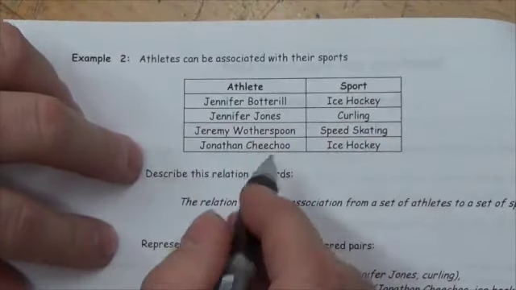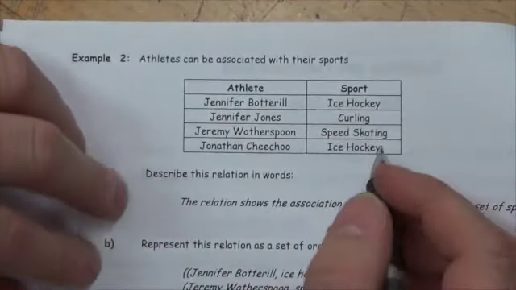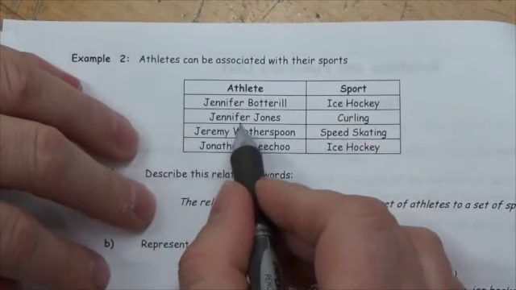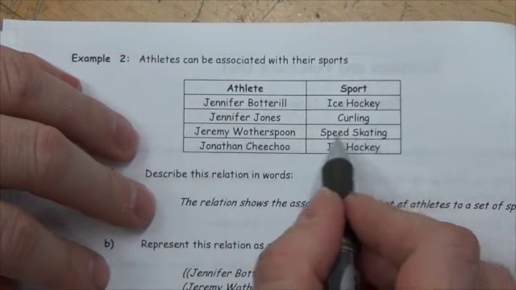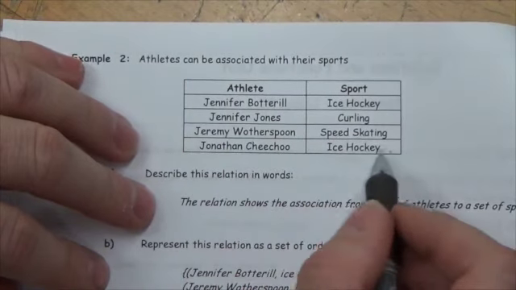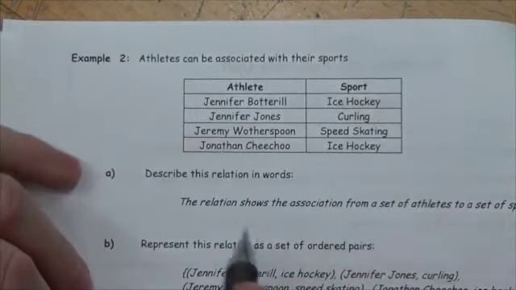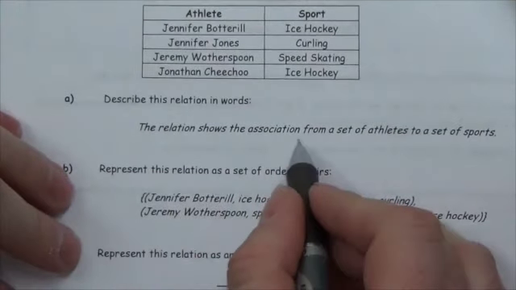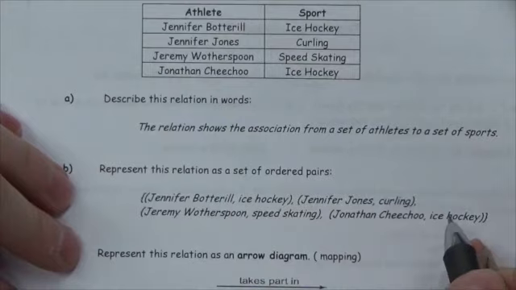They can be like an athlete and their particular sport here. So you can see this. We've got Jennifer Botterill, ice skating, Jennifer Jones, curling, Jeremy Witherspoon, speed skating, and Jonathan Chichu, ice hockey. So describe this relation in words. Well, the relation shows the association from the set of athletes to the set of sports.